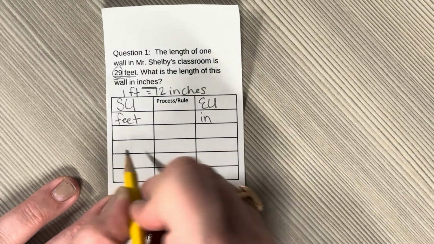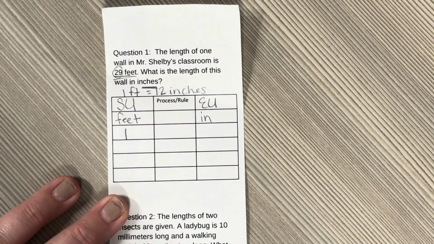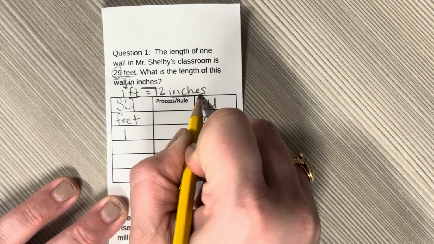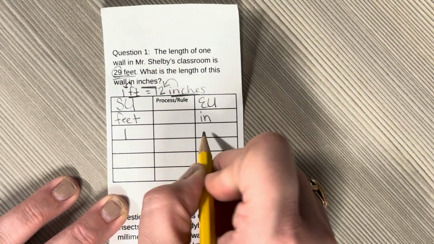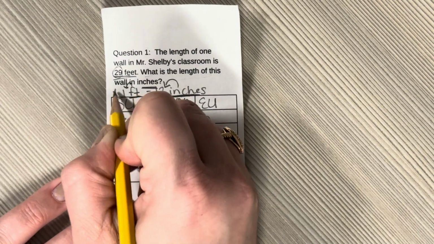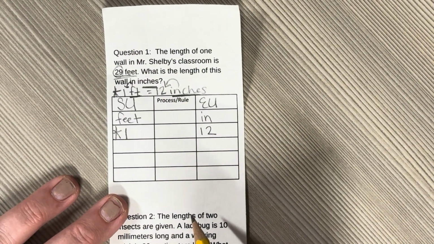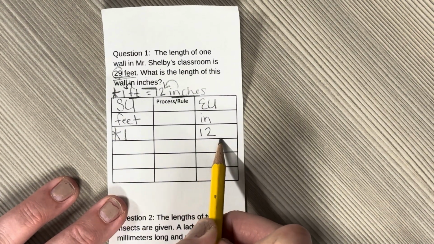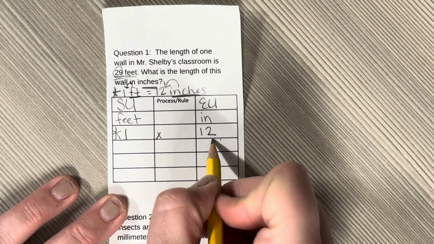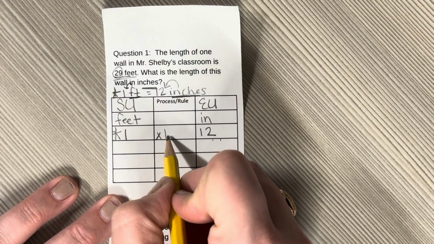So underneath feet, I'm gonna put a 1 because the 1 is attached to the foot. How many inches? I have 12. This came from my star reference chart. From 1 to 12, I'm getting bigger, so I'm multiplying. 1 times what gives me 12? That would be 12.